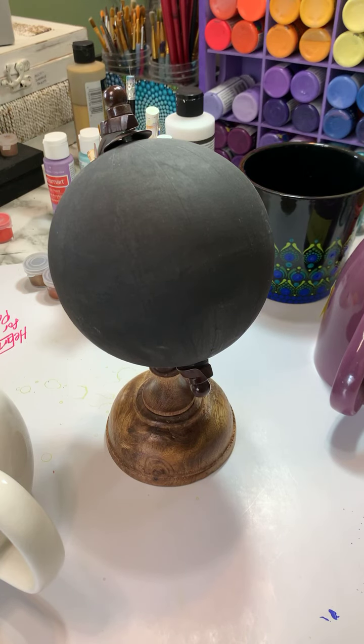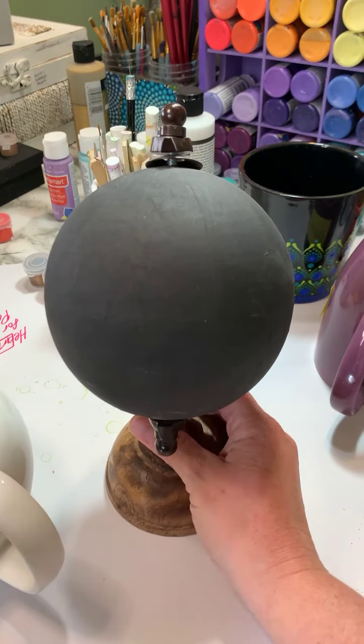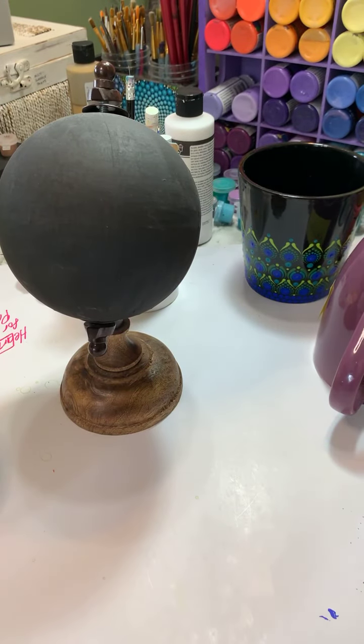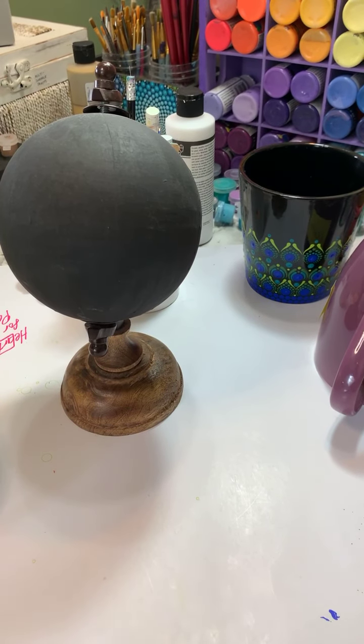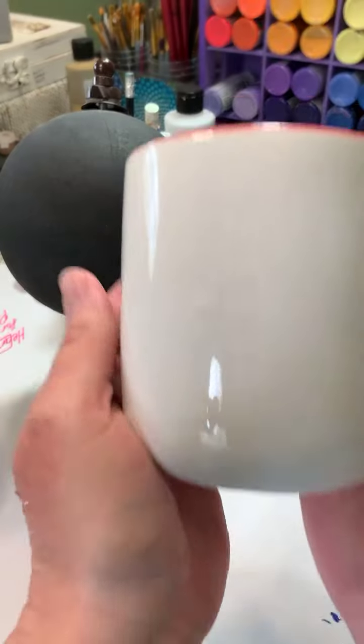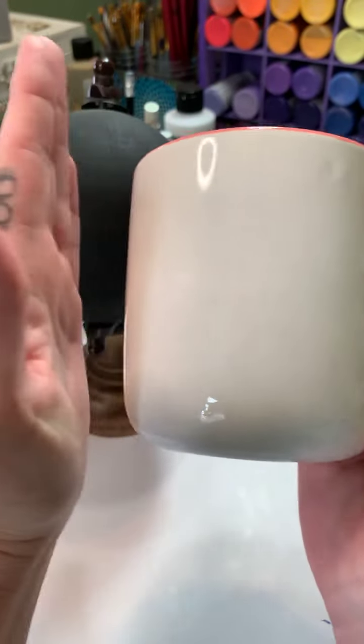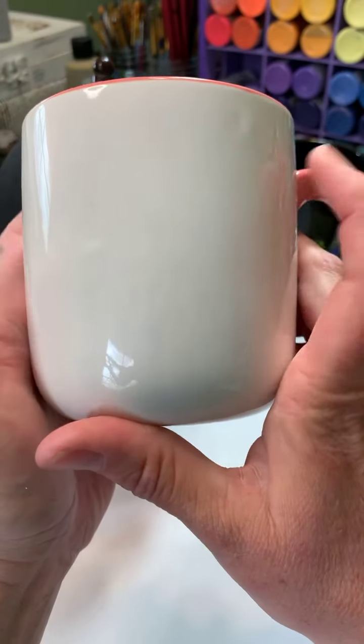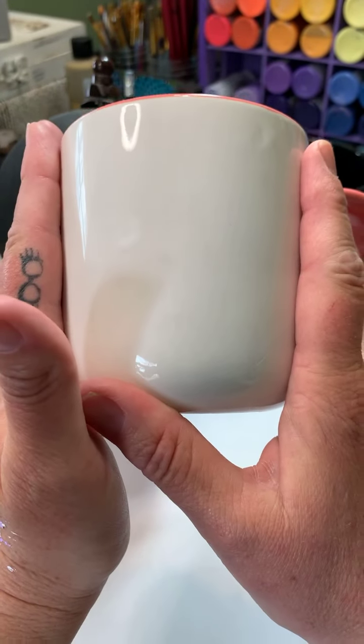But there really is no limit to all of this, right? So let's talk about these rounded surfaces. When I started painting the mugs, I had mugs that were straight and flat, right? So a nice straight edge here. If you've got a nice straight edge, painter's tape works really, really well.